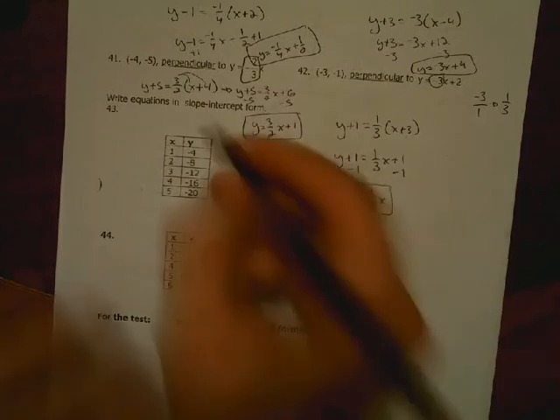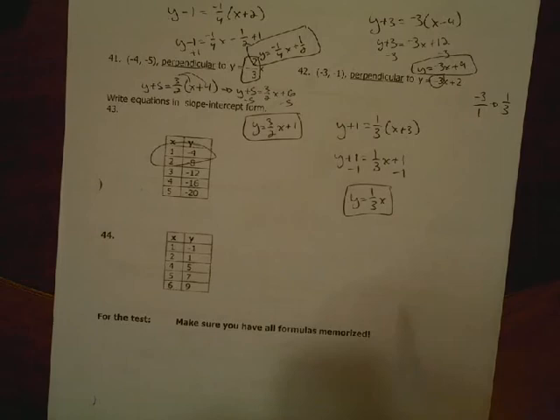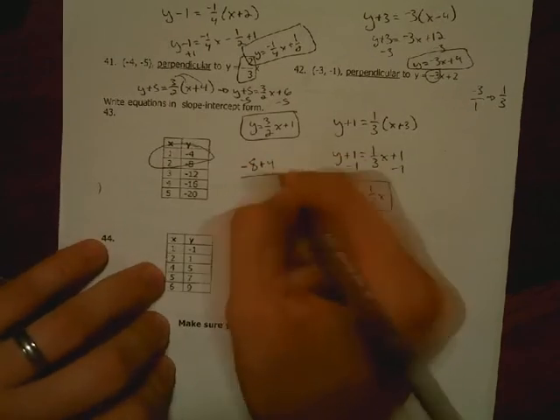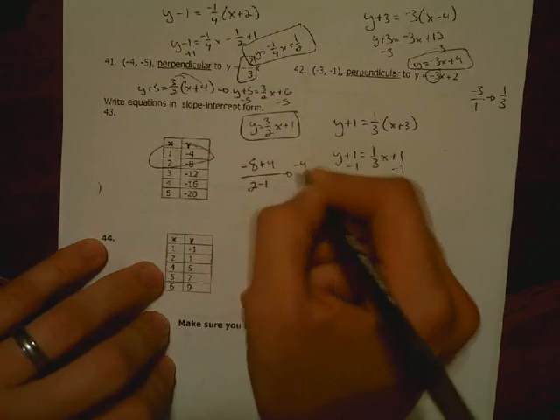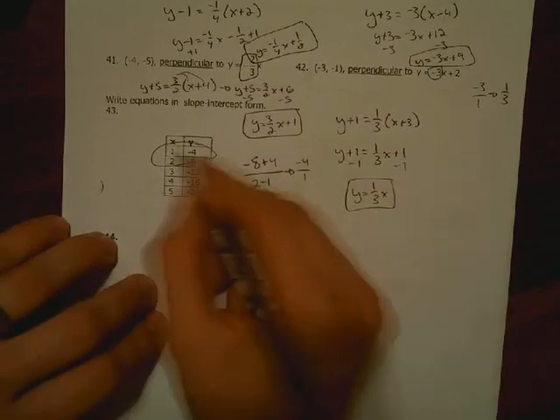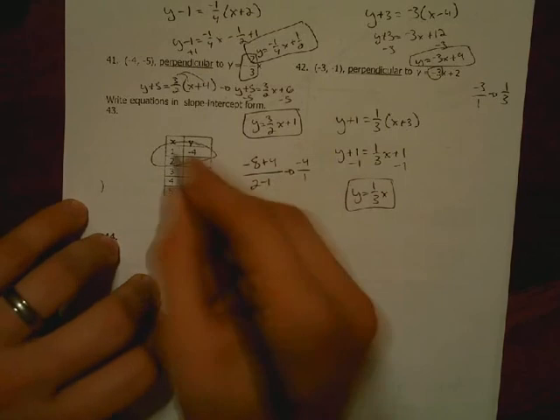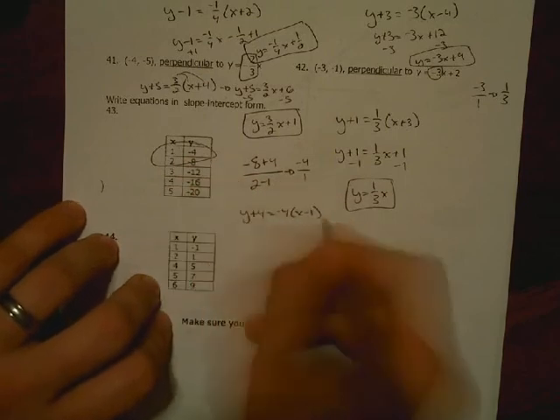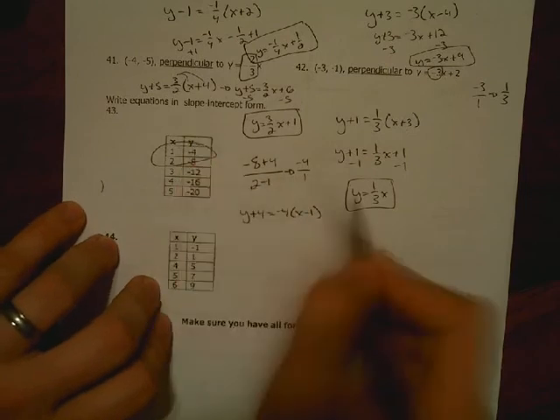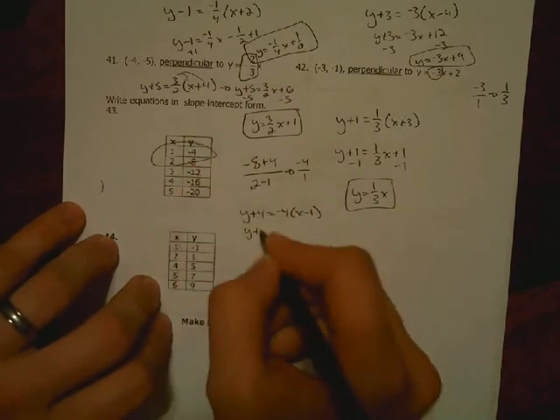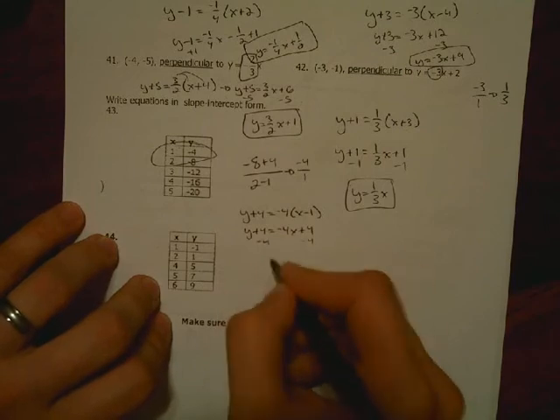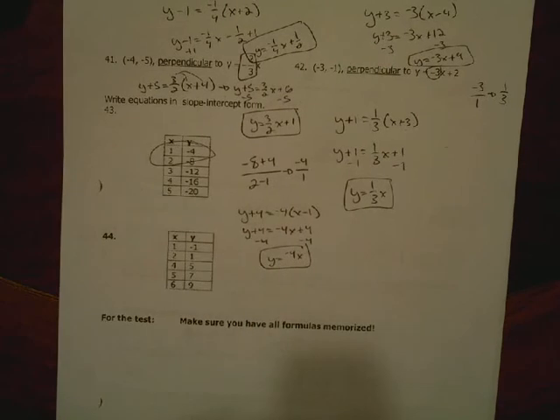Pick your favorite 2. My favorite 2 are going to be the smallest, always, because they're the easiest numbers to work with. Negative 8 minus negative 4 over 2 minus 1. This gives me negative 4 over 1. This is my slope. I'm going to grab one of those points. 1, negative 4 will work. y minus negative 4 is equal to negative 4, x minus 1. I need it in slope-intercept form, so I've got to continue. I'm going to distribute that negative 4 first. You get negative 4x plus 4. Subtract the 4 from both sides, and then y is equal to negative 4x. All done. This is the manual way to grab this by hand.